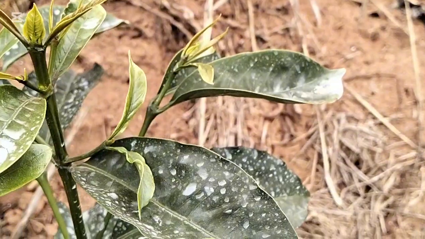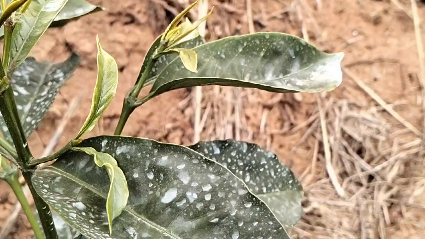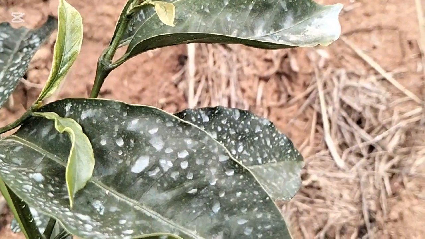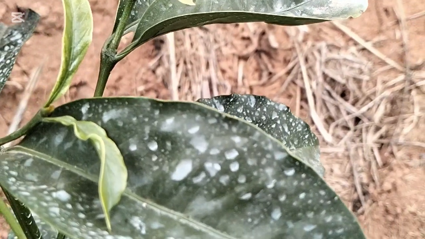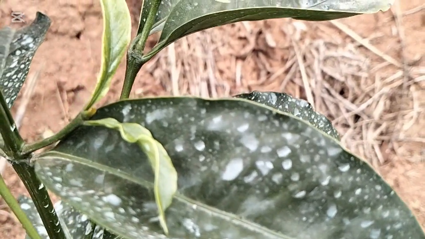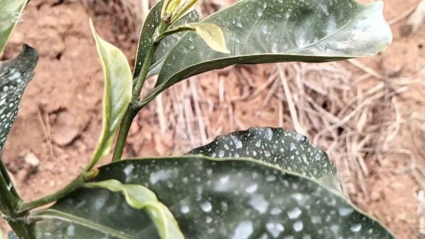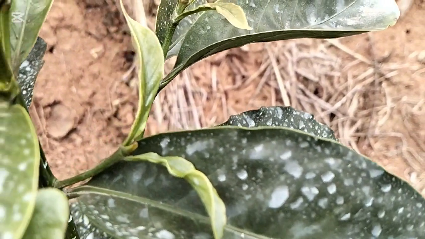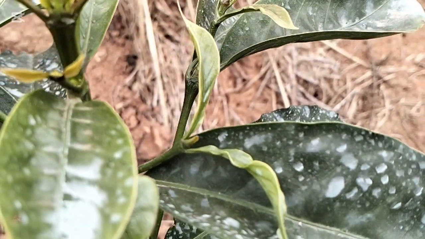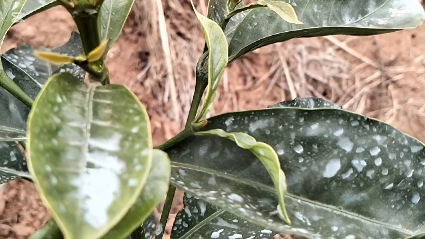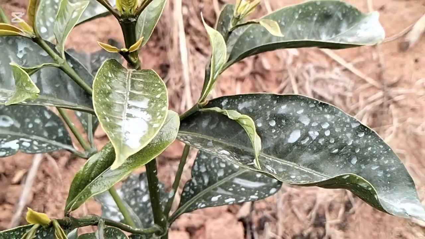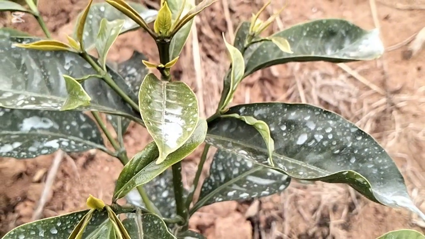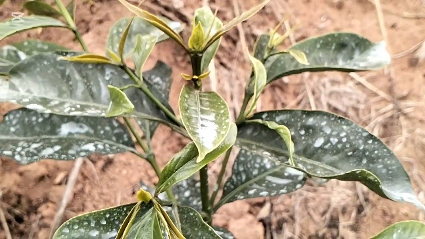Today we are carrying out scouting in the coffee shamba, and scouting really means checking carefully on the coffee plants, especially the leaves. You can see I'm looking at the leaves to see if they are healthy or if there are some signs of pests or diseases or maybe some nutrient problems.